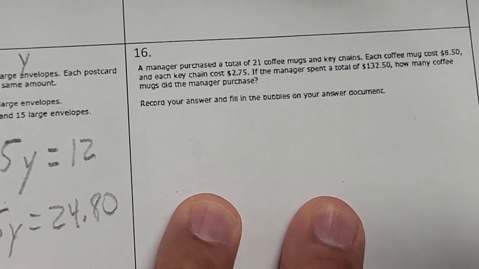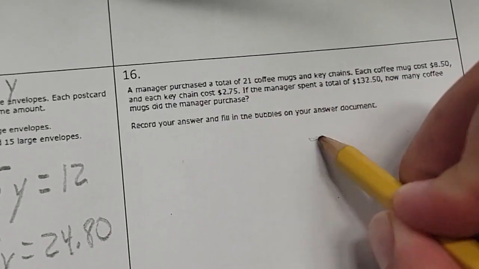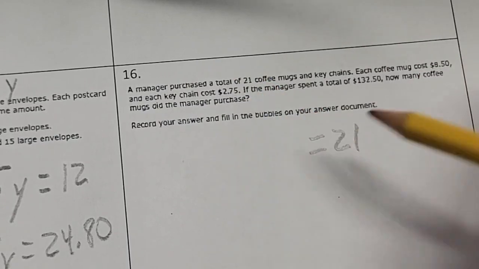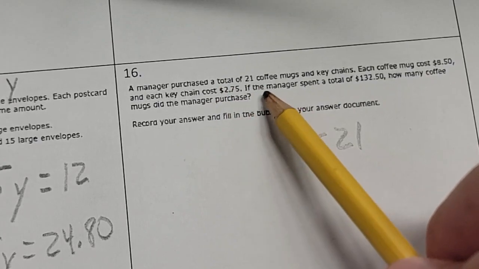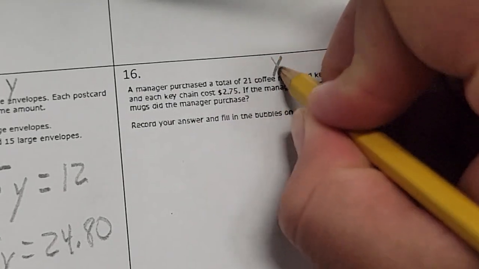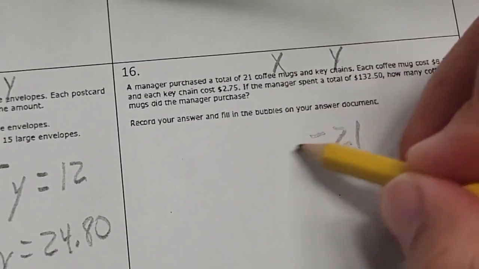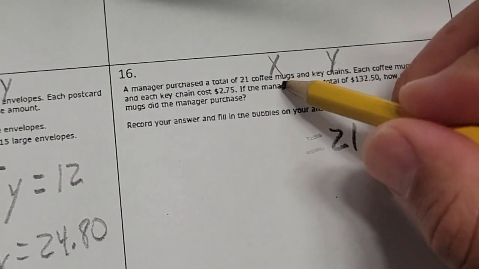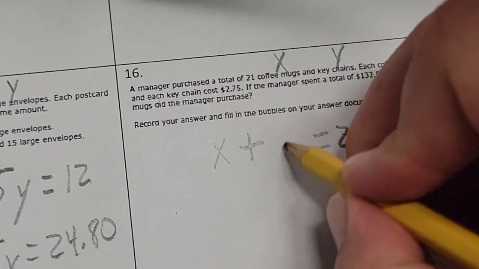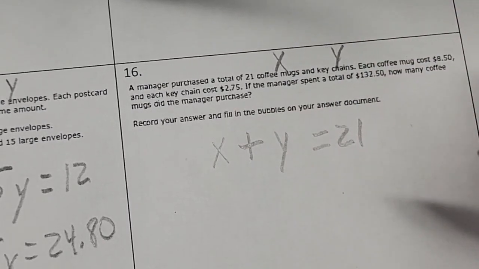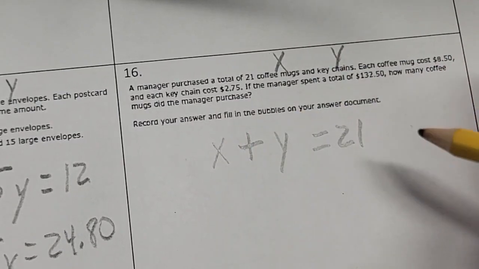All right. And last one. So this is probably the hardest one to set up because you have a total. Remember, the total means I have to equal 21. Total means I equal something, all right? So a manager purchased a total of 21 coffee mugs and keychains. So remember, the first one is X, second one is Y. So the confusing part is the first equation. How do you get that 21? Well, he bought a bunch of coffee mugs, I don't know how many, plus a bunch of keychains, and he got 21. So X plus Y equals 21.